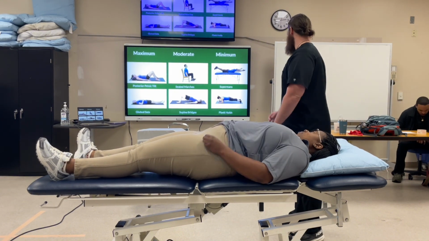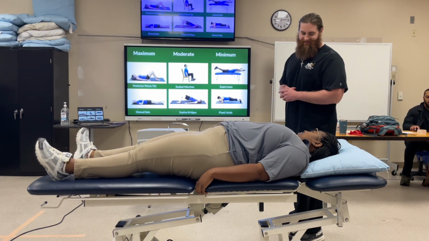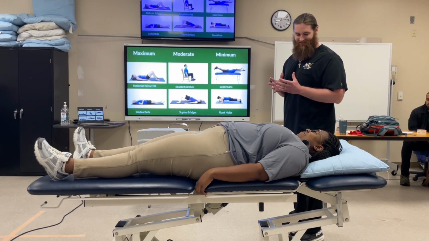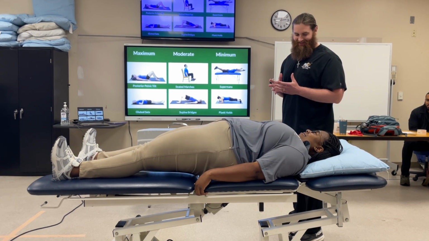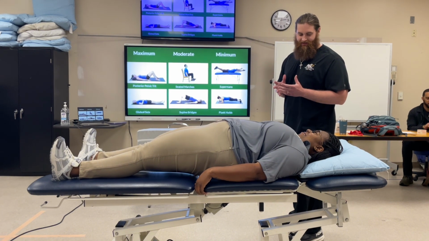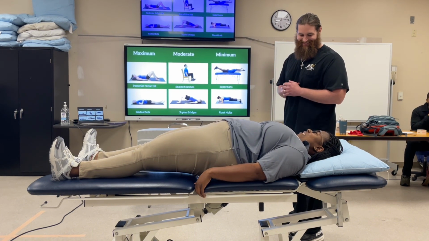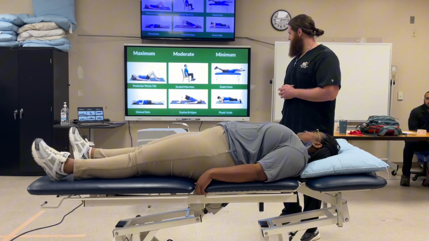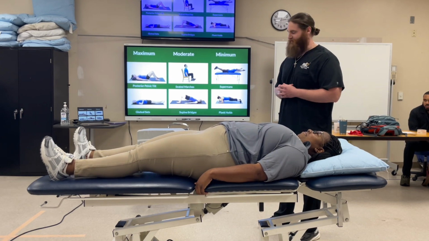Okay, so next is the gluteal set. For this one, I'm going to educate you to squeeze your bottom together like you've got a $100 bill between there. Okay, there you go. Hold for about 5 seconds. There you go, and then relax. So that's the gluteal set. That's a good isometric exercise for the glutes.